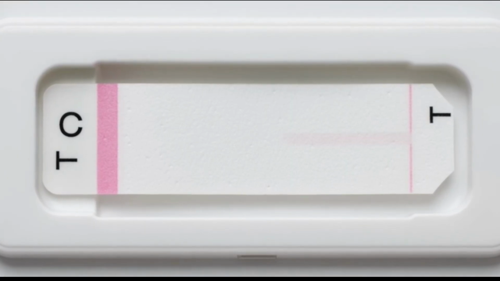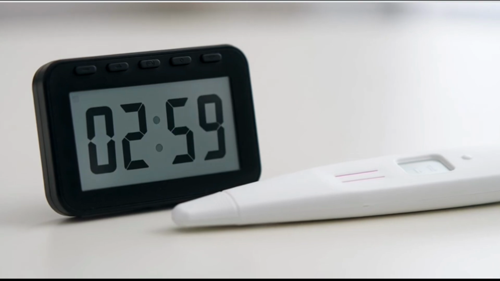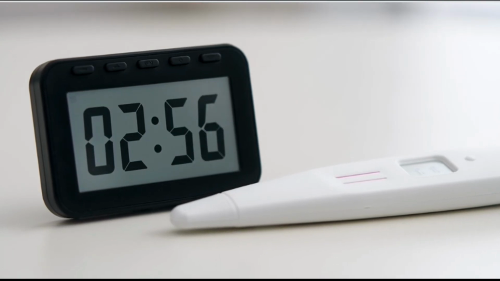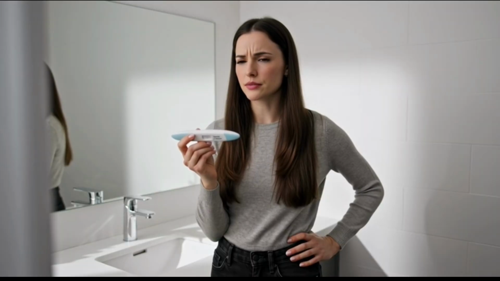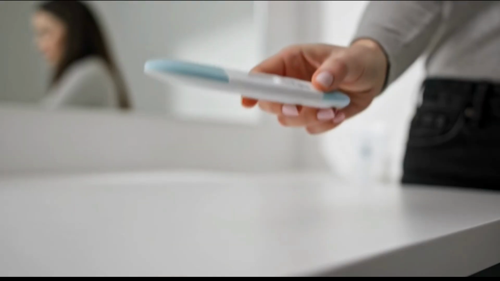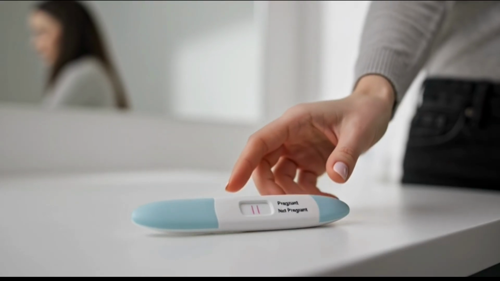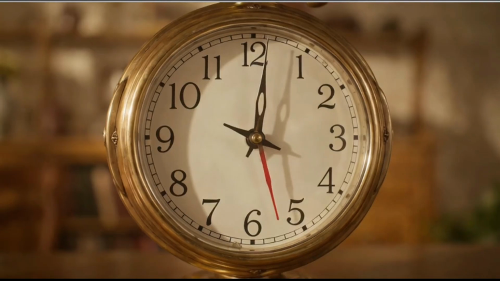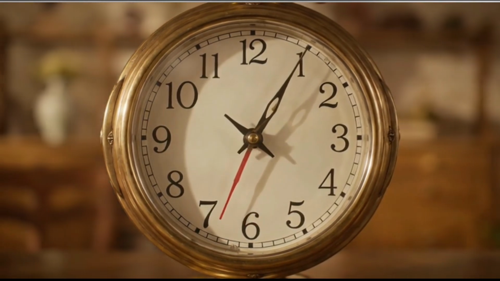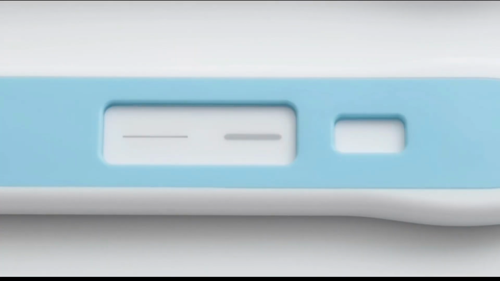But, and this is important, a faint line should appear within the test's instructed time window. Usually that's between 3 and 10 minutes, depending on the brand. Here's the part most people misunderstand. If you check the test after 15, 20, or 30 minutes, the result may no longer be reliable.